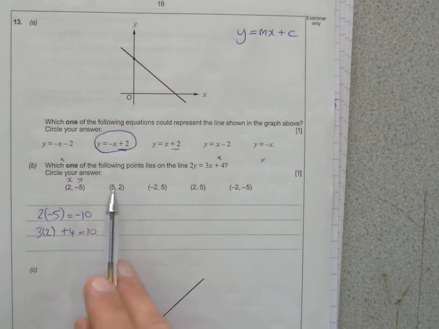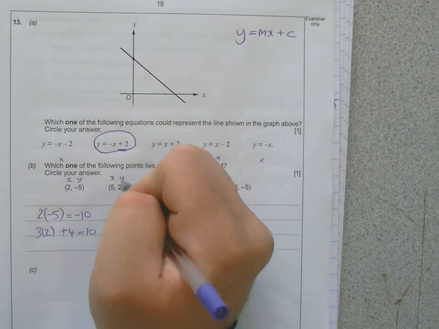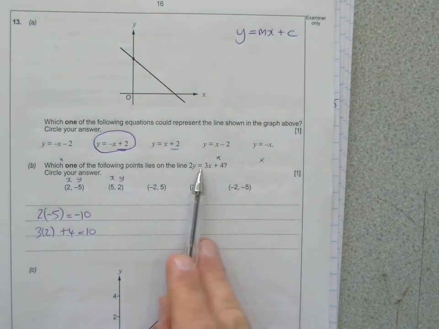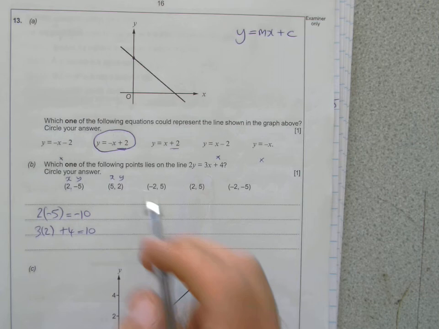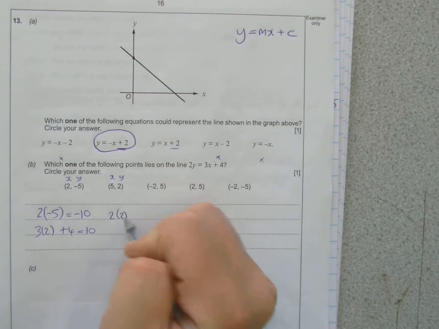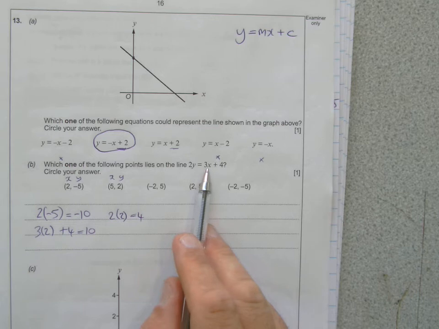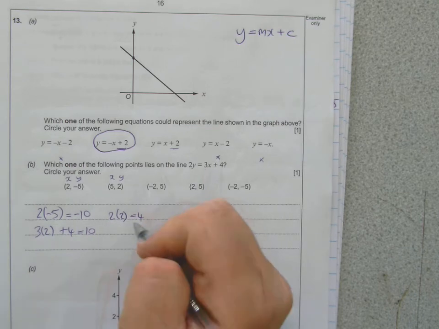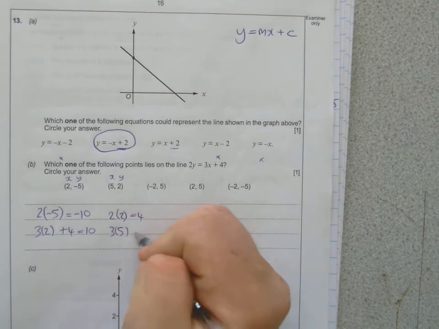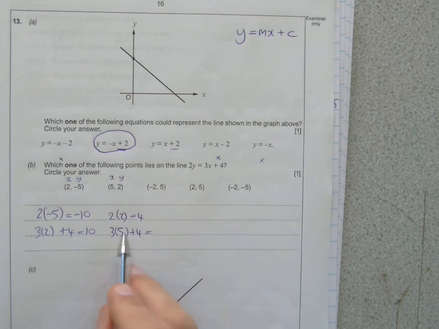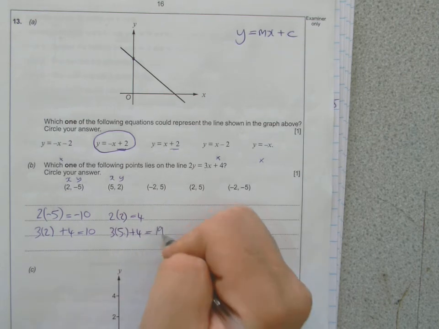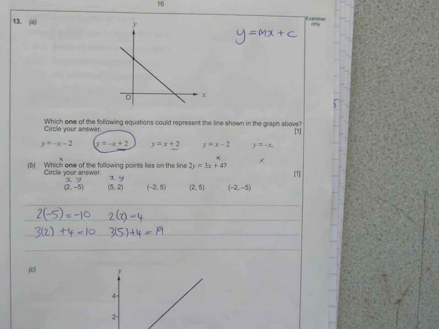So x is 5, y is 2. If we put it in here, 2 lots of y, which is 2 lots of 2, is 4. And then if we put the x value of 5 in there, 3 lots of 5 plus 4, well, 3 lots of 5 is 15, plus 4 is 19. They are not equal. They're meant to be equal and they're not, so that's no good.